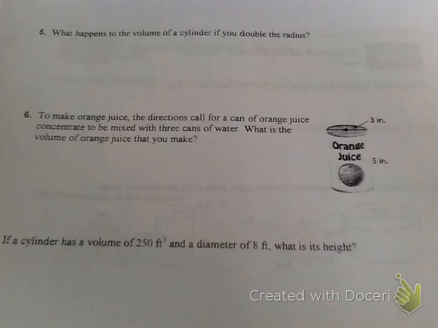Okay, turn your paper over. Question number 5 is just kind of a thinking question. What happens to the volume of a cylinder if you double the radius? And if you ever see problems like that on a test or on the EOG, my best recommendation for you is to go ahead and come up with a pretend situation, and I think you'll see the pattern.